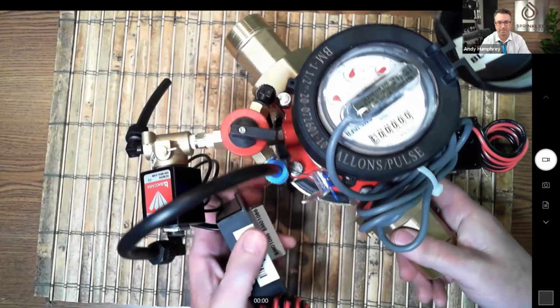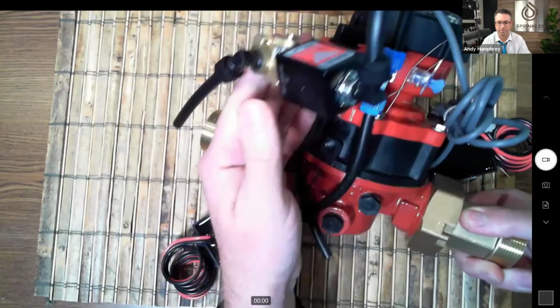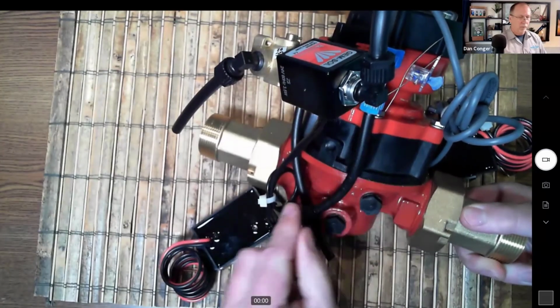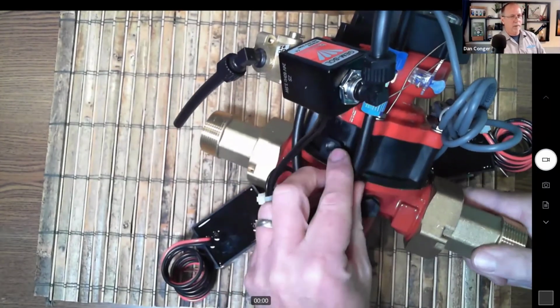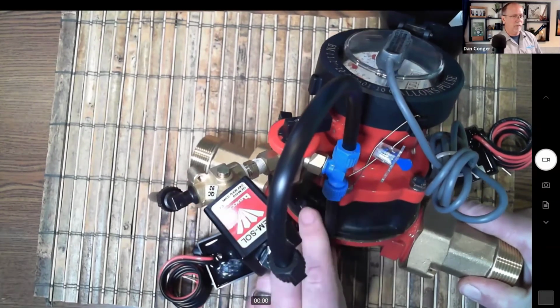As well as the plastic tube fittings. You'd be surprised how many times somebody drops one of these or hits it with something and breaks a fitting, because these fittings are plastic on brass.